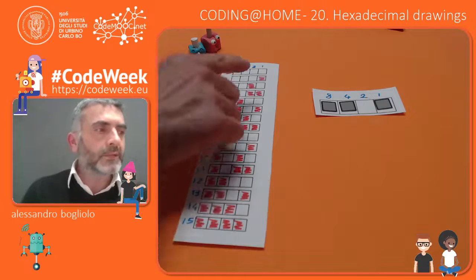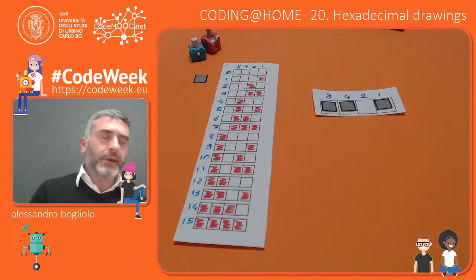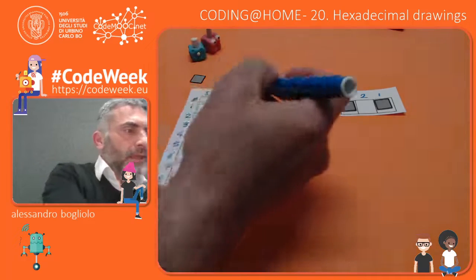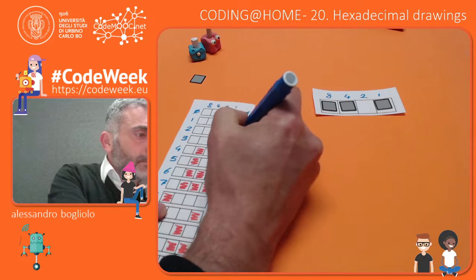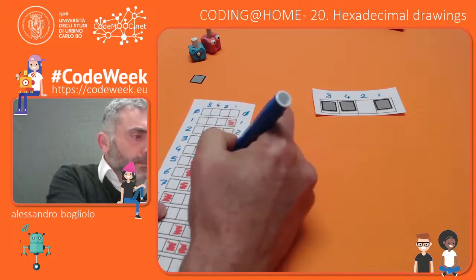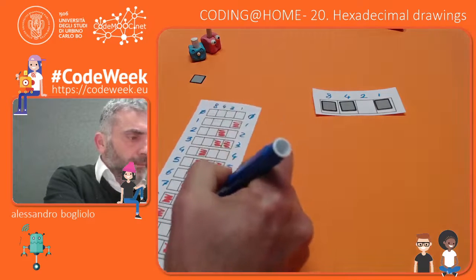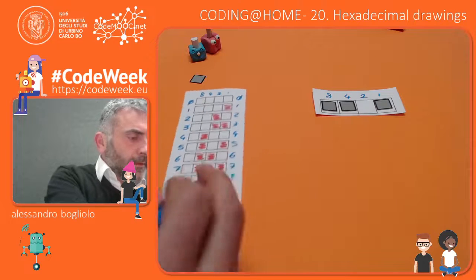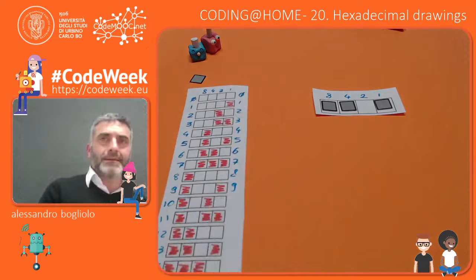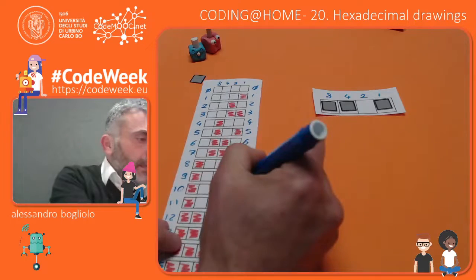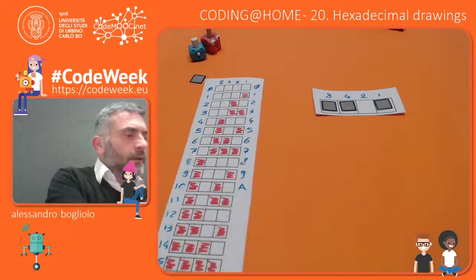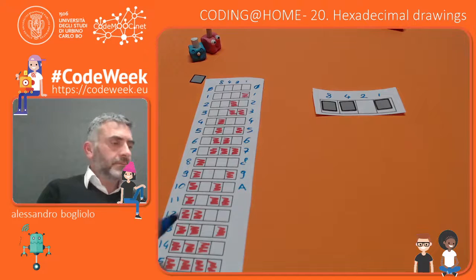That's why, to the right, I write a different encoding. I use the same numbers from 0 to 9, but instead of using 10, I introduce a new symbol and I take a letter A instead of 10.